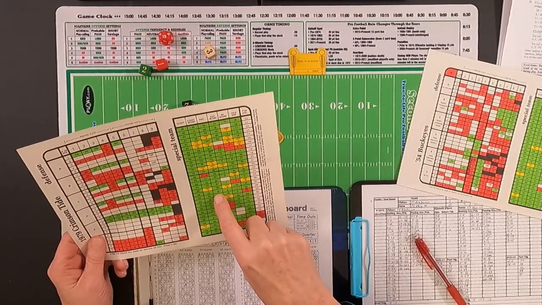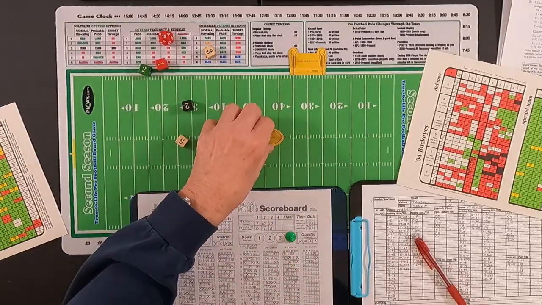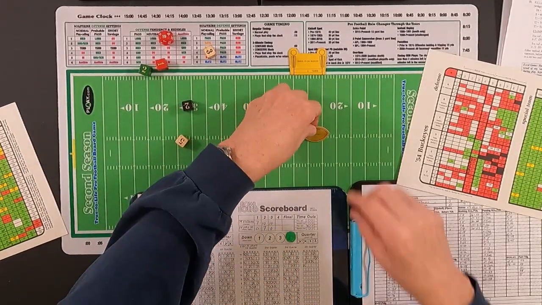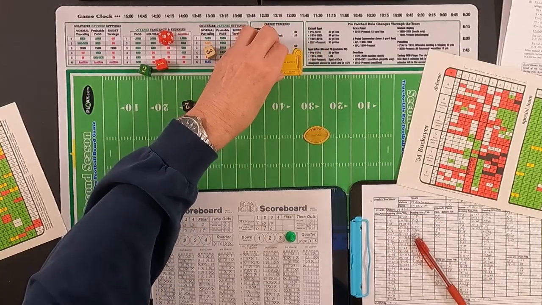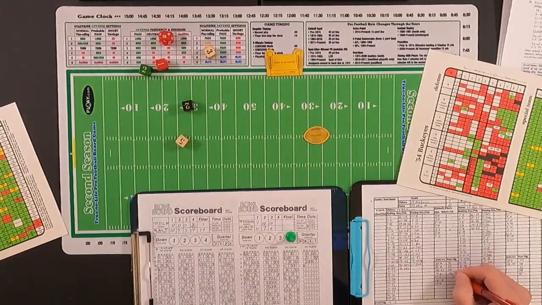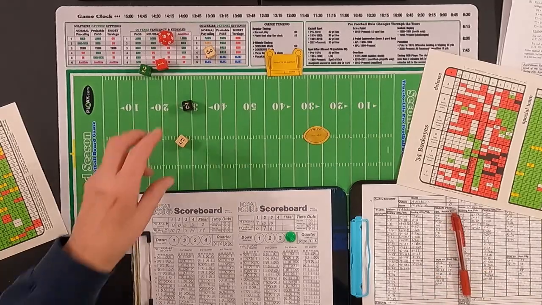Oh my God, 16 out of bounds. So it only went 6 yards. 3 and 3, but it went out of bounds, so I can't return it. So that's it. It's a 6-yard punt. That was pitiful. Pitiful, pitiful, pitiful.